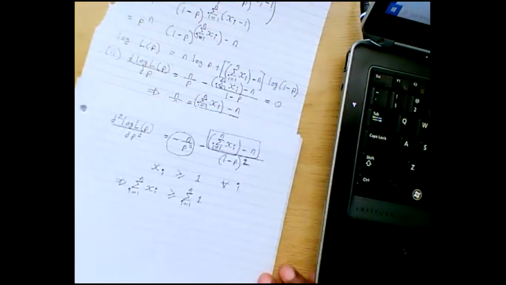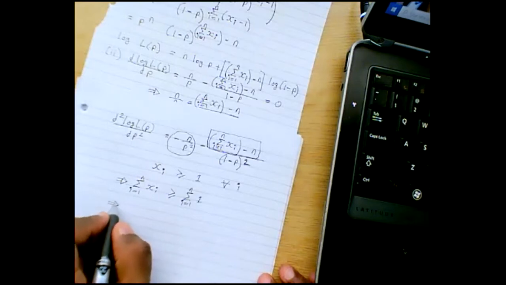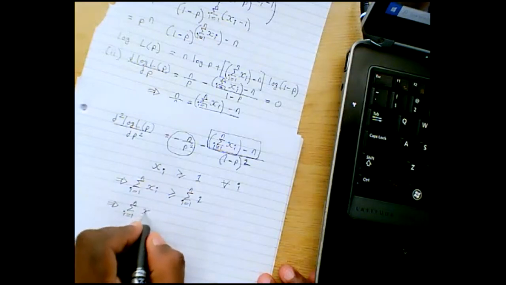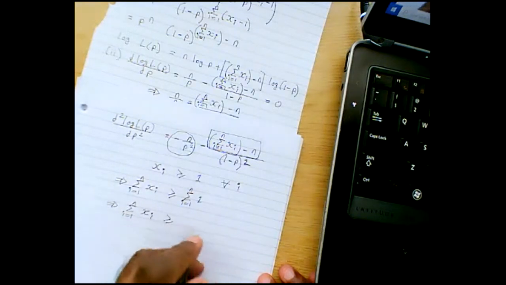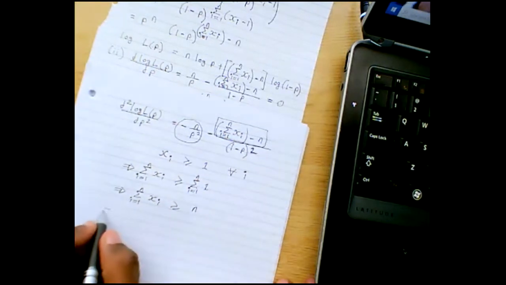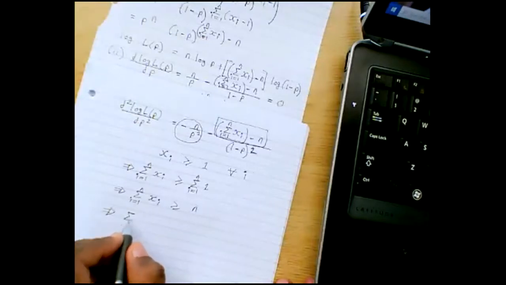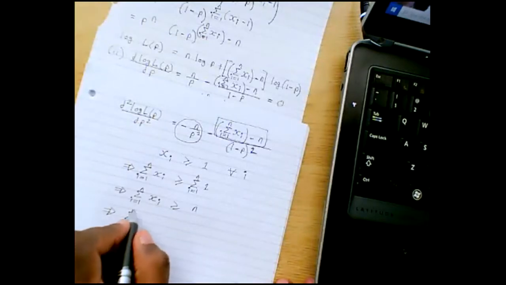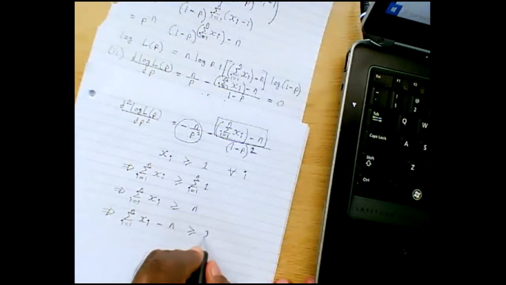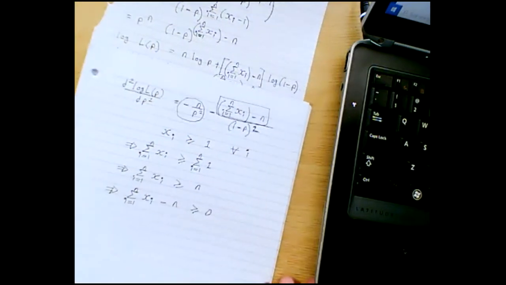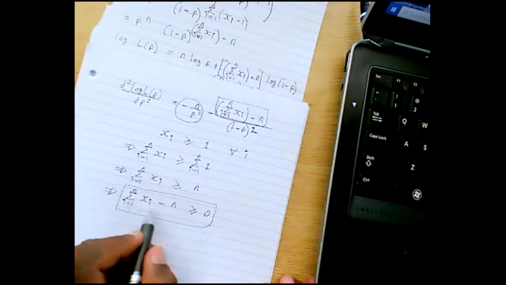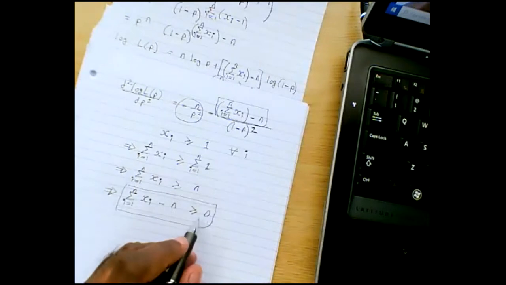and this implies, now the sum of 1 over i from 1 to n is n, right? And this implies further that... okay, so we have shown that the value of sum of xi minus n has to be non-negative.